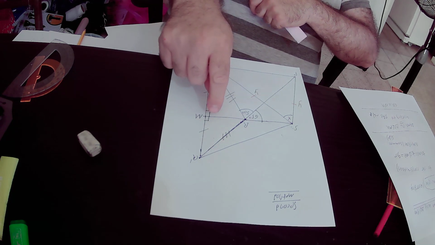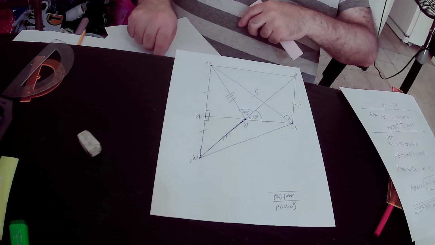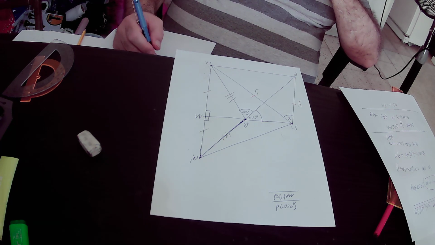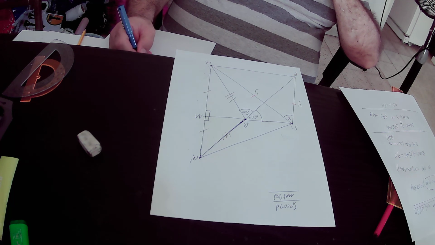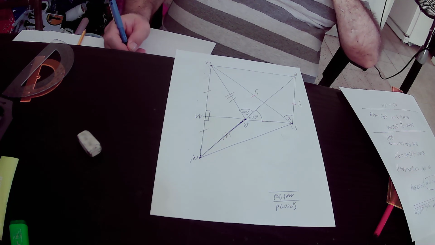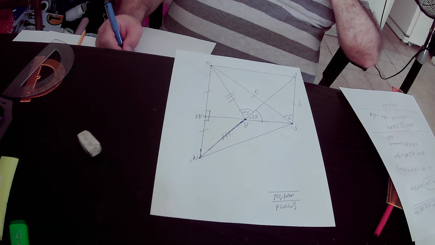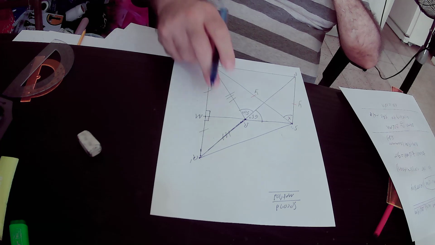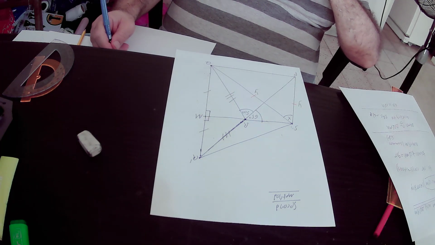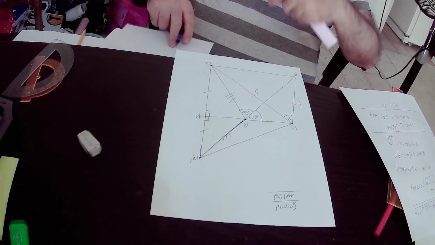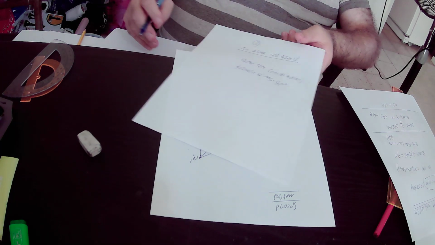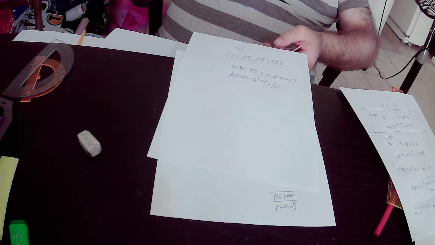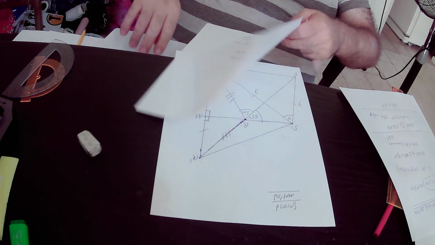Those two angles are both right angles and they are equal to each other. So angle QMS equals angle Q dash MS, and both those two angles are equal to 90 degrees.